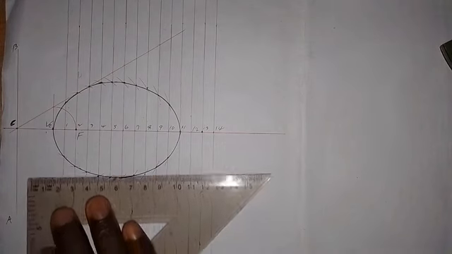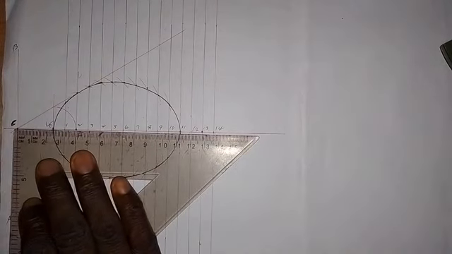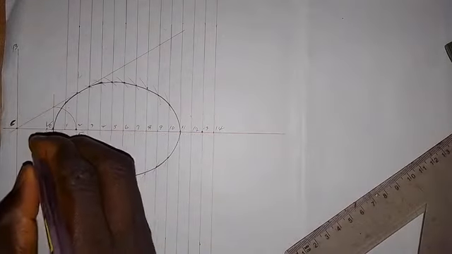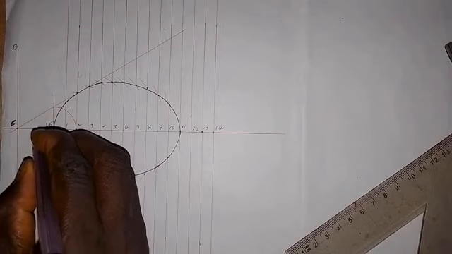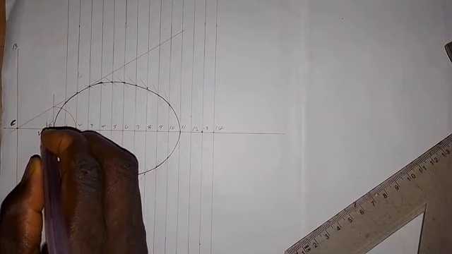To locate the vertex of the parabola, we divide that 40 by 2. That is, we take a measurement of 20 millimeters from this point on the directrix, or from this point on the focus, and we have this point here. This point is where we have the vertex of the parabola. I'm going to call it VP.